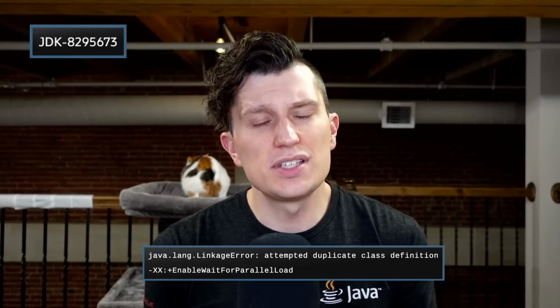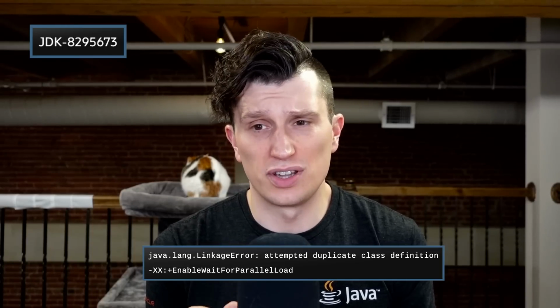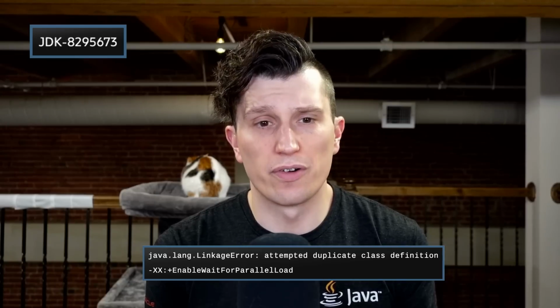The legacy parallel class loading, which was initially introduced as a workaround in JDK 6, is being disabled by default and has been marked for deprecation. If you see the java.lang.LinkageError attempted duplicate class definition error, then your code might be using this legacy workaround.